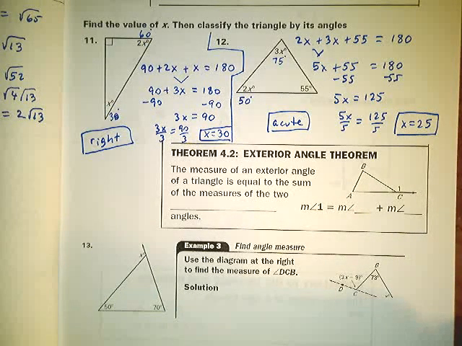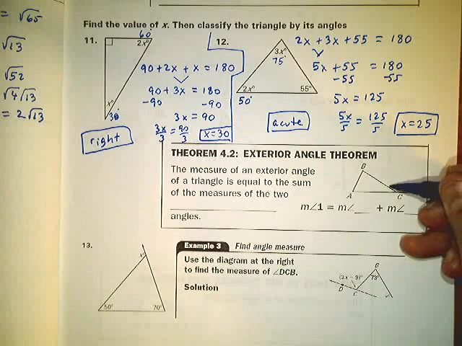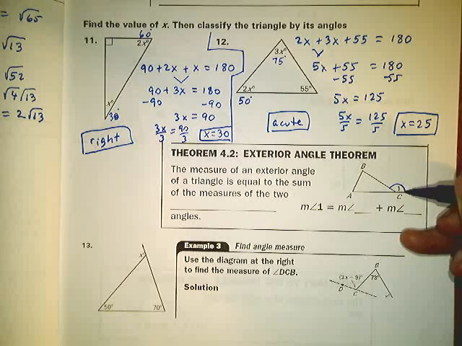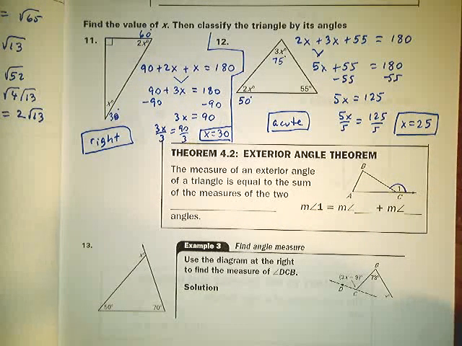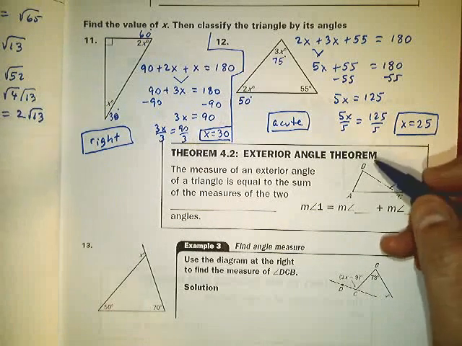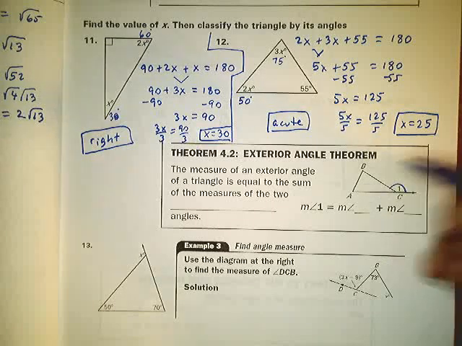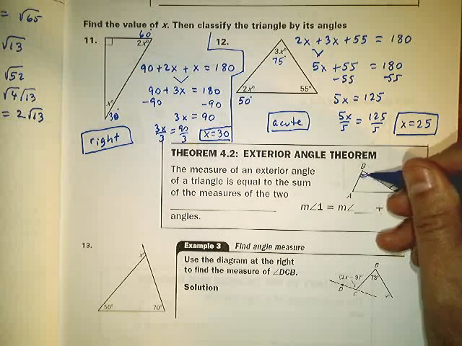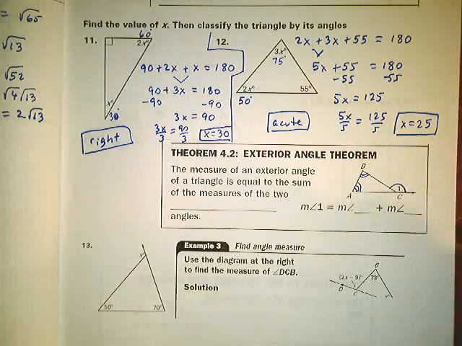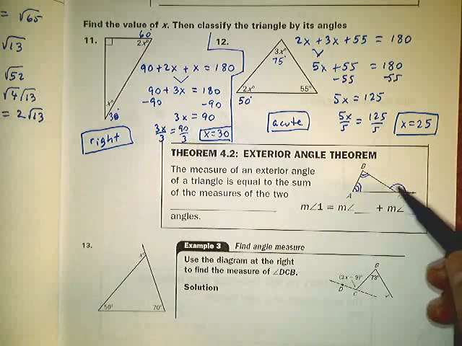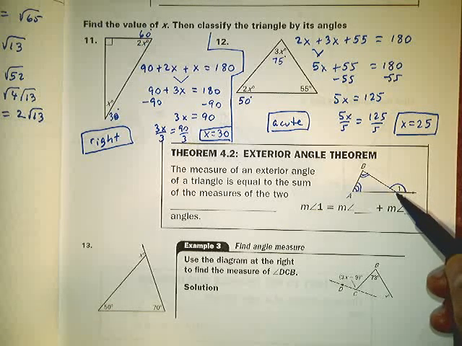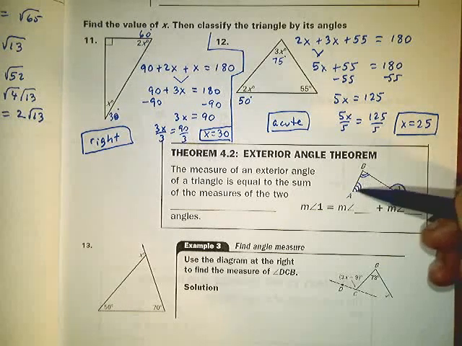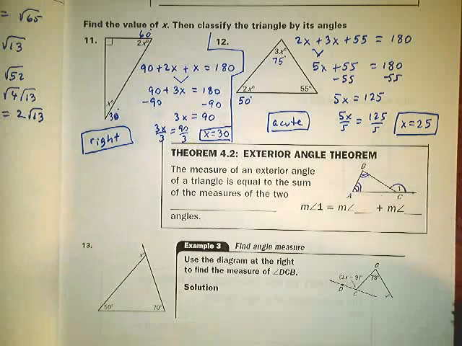The exterior angle theorem says that if you have an exterior angle, for example, this one here, angle 1, it's actually going to be equal in measure to the sum of the two angles on the inside of the triangle that are farthest away, which would be this one and this one. So you can see that angle 1 is an exterior angle formed at vertex C, and then the two interior angles that are farthest away would be B and A.